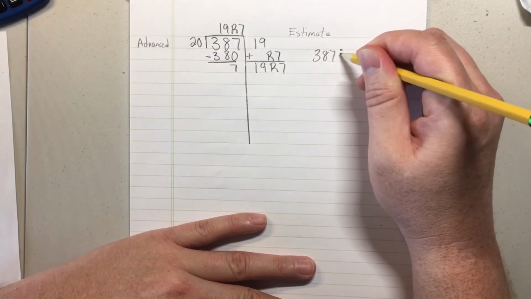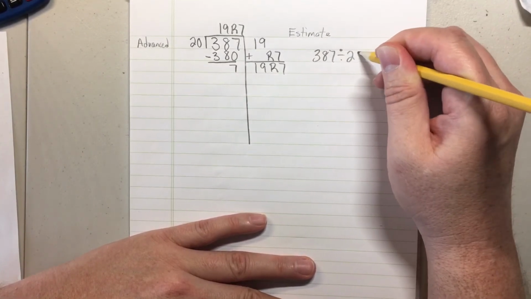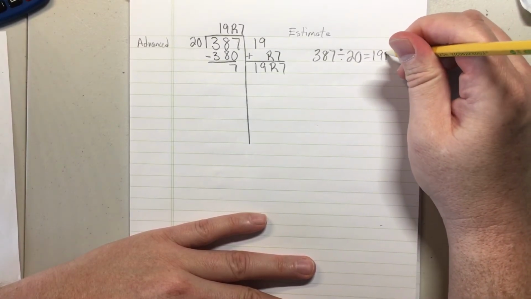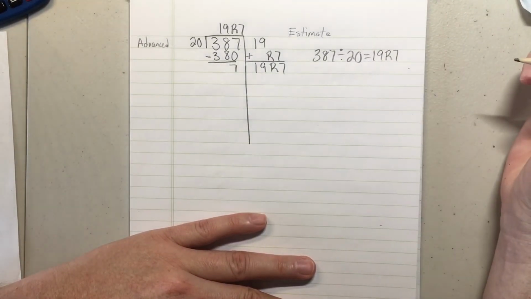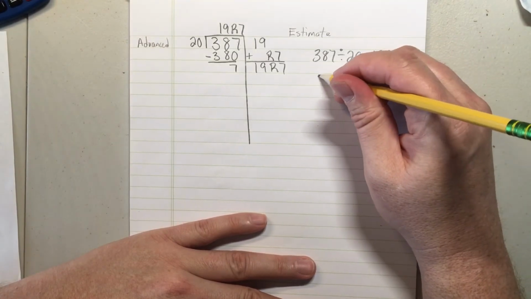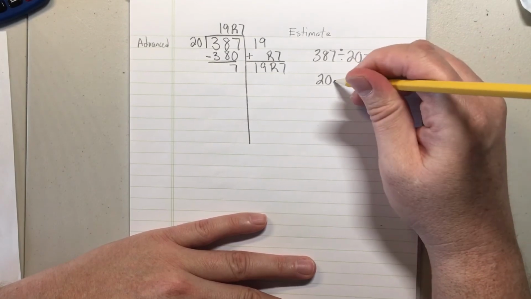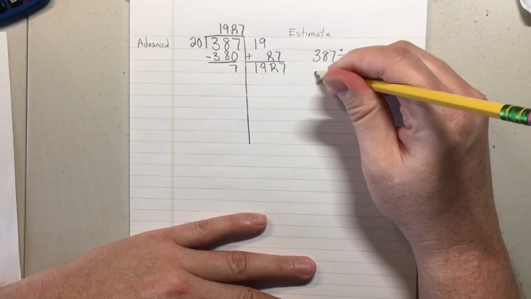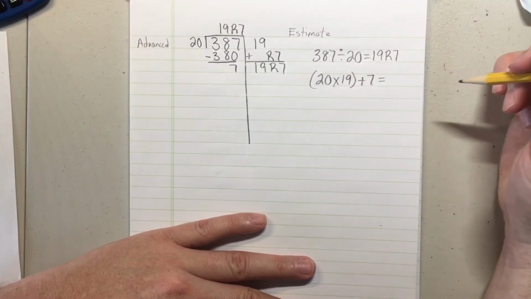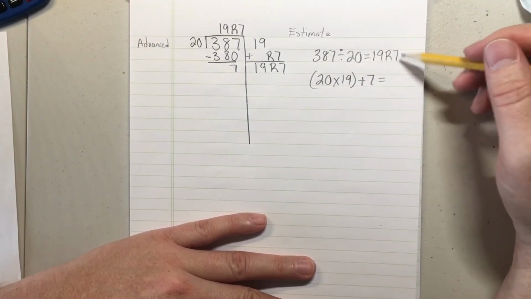387 divided by 20 equals 19 remainder 7. 20 times 19 plus 7 equals, okay, so I'm going to use that remainder here.